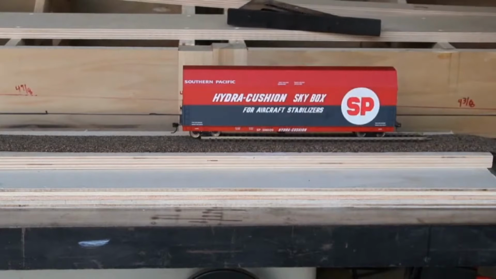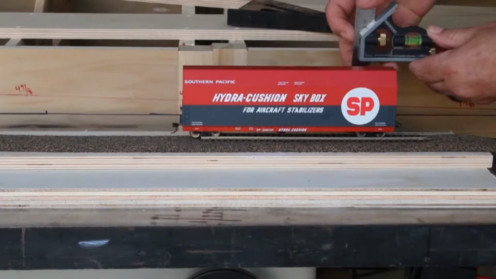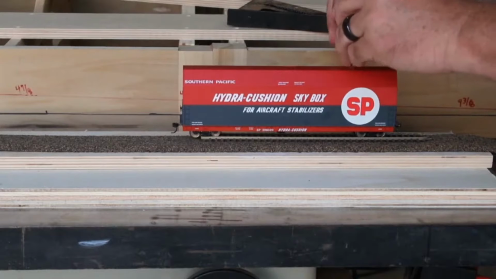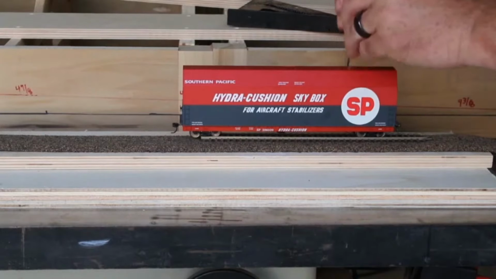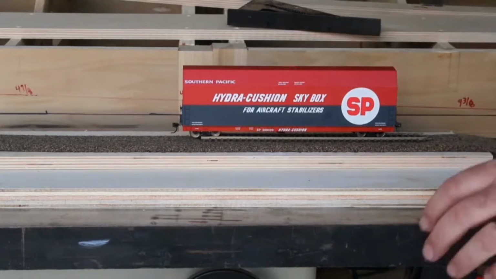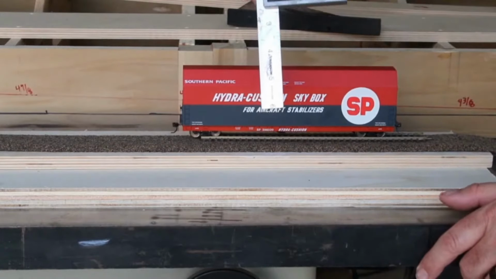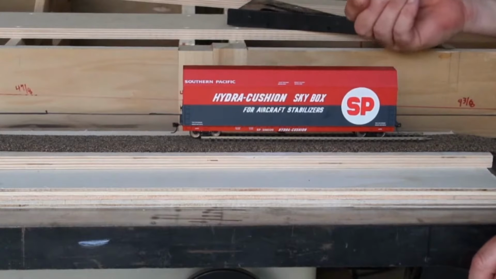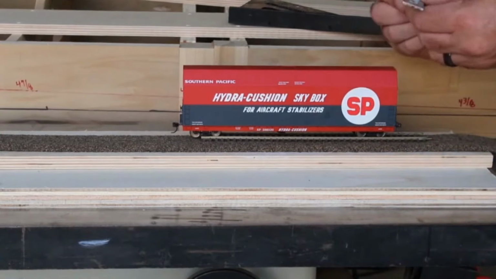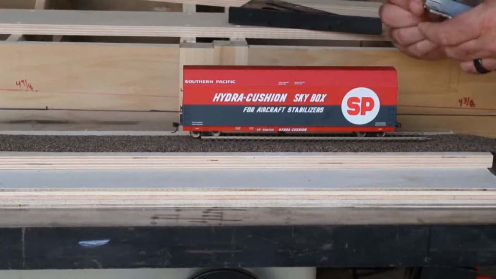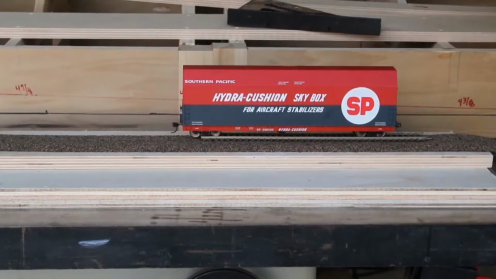So I'm going to take a different rule and go a little bit further. I'm going to measure from the top to the car, and I get 3 5/8 inches. You always want to round up, possibly a 1/4 inch, just to make sure that you have enough space. So I'm going to go to 4 inches, and that's my benchmark.